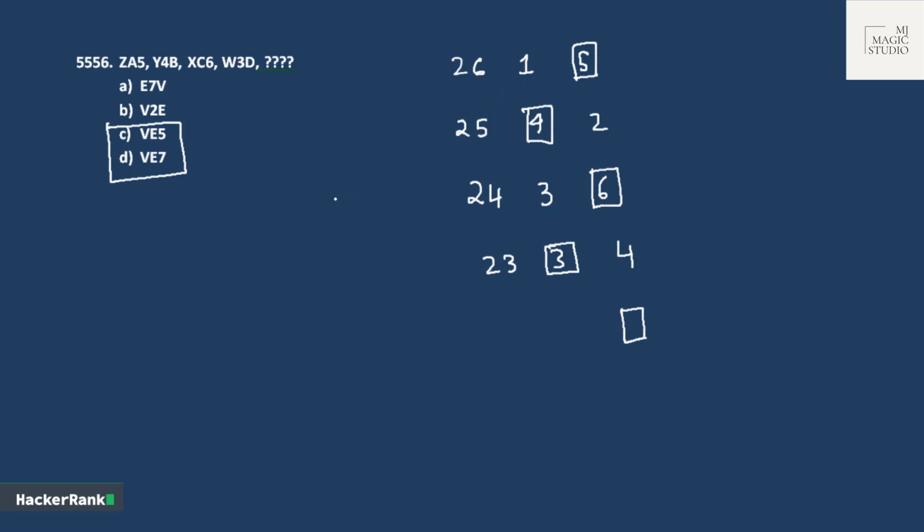Now we can get the feel of the trend. 5, 6 and then there should be 7. Here it is 4, 3 and the next one would be 2. So we'll go for 7. V37, option D.